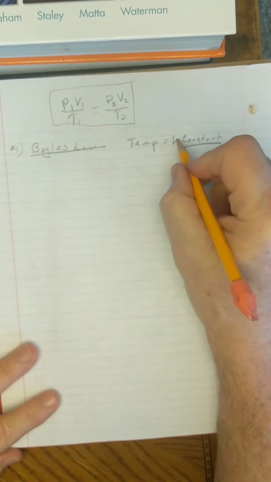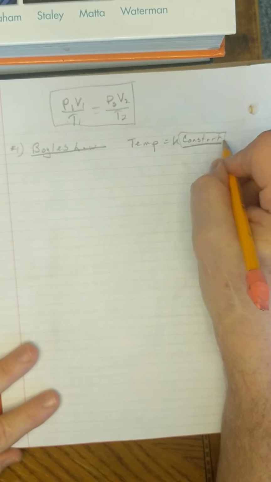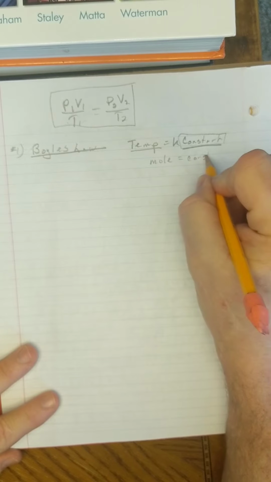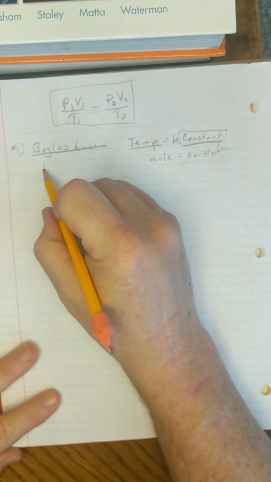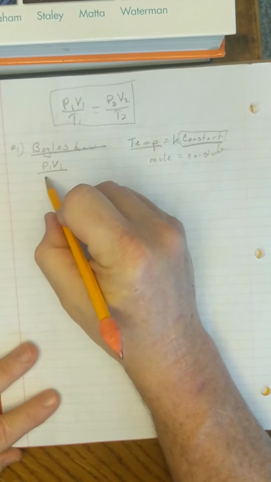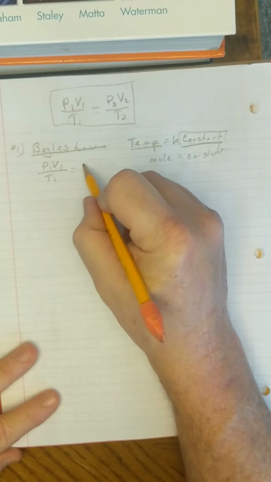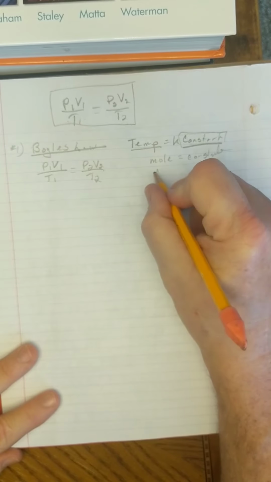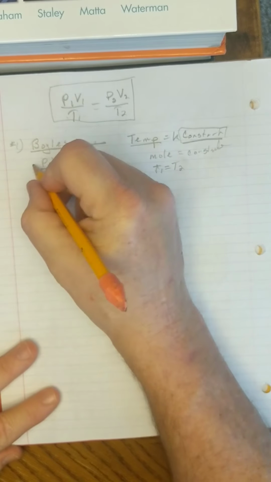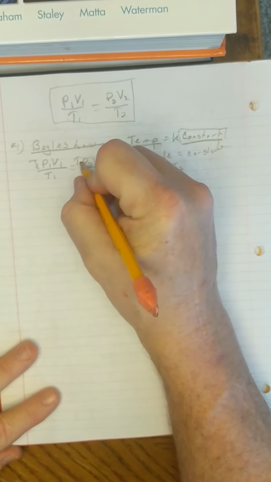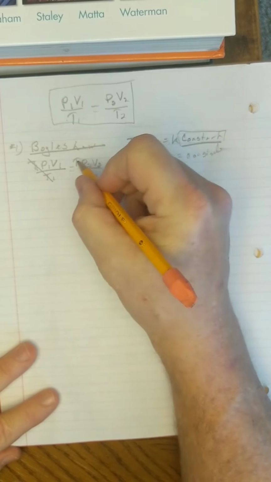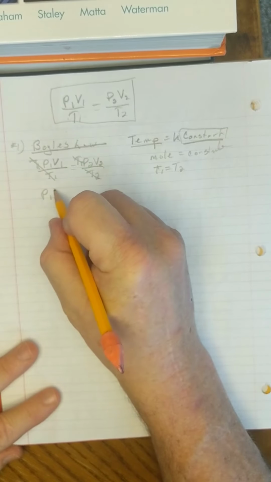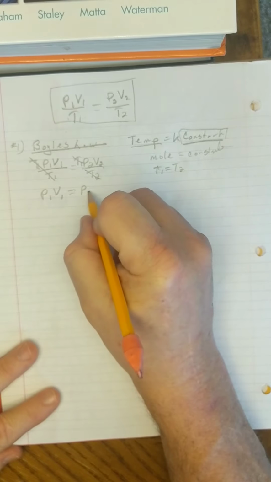So if temperature is constant and moles is constant, you start with the combined gas law. Under this condition, T1 equals T2. So if I multiply both sides by T1, it cancels out on the left, and because they're the same, it cancels out on the right, which leaves you with Boyle's law: P1 V1 equals P2 V2.